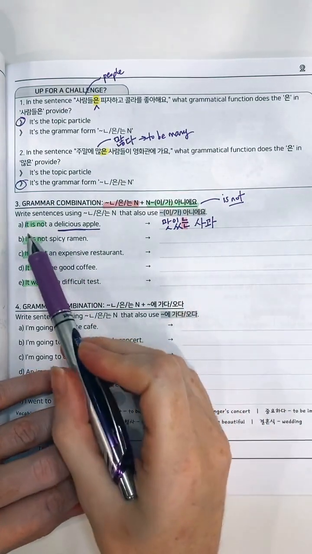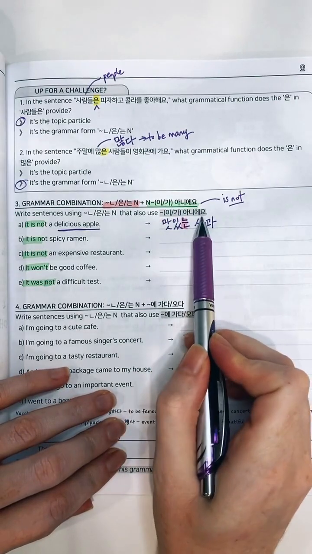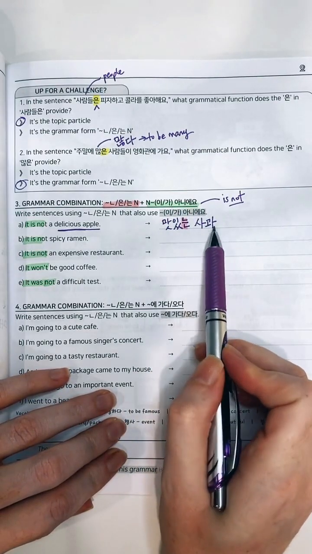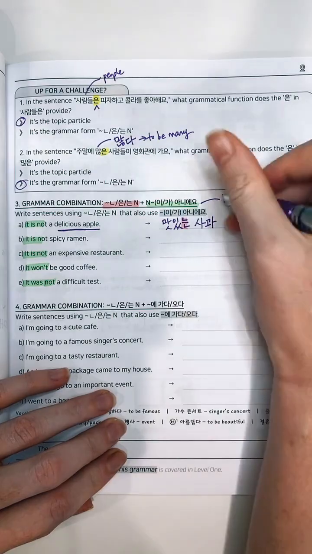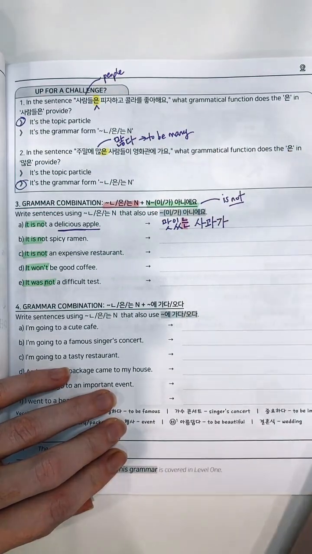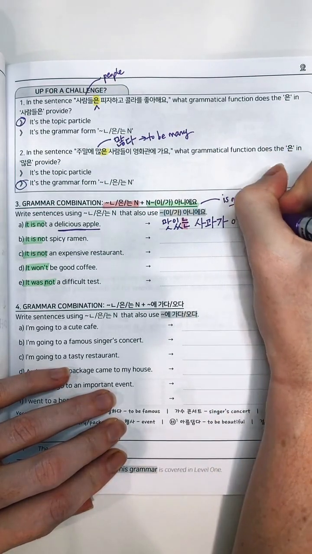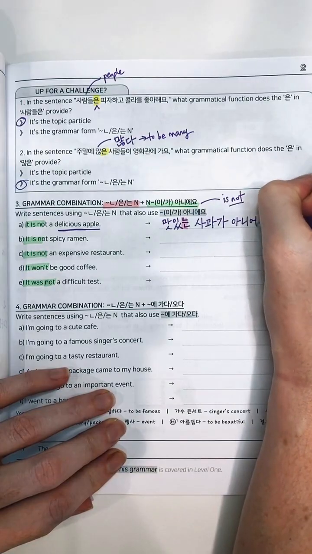맛있는 사과. Now this is where we add our 이/가 아니에요. Now because 사과 ends on a vowel sound, we attach 가. 사과가 아니에요.